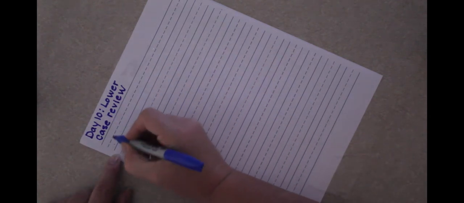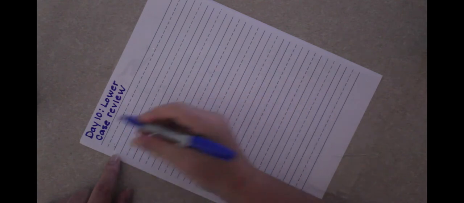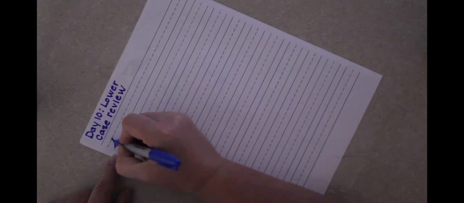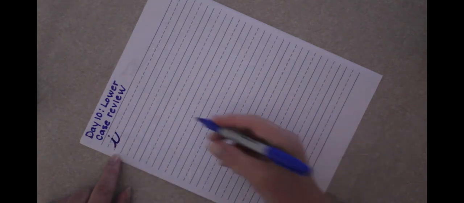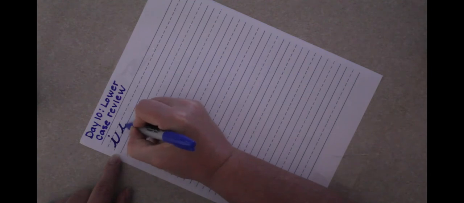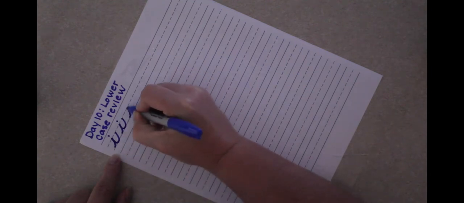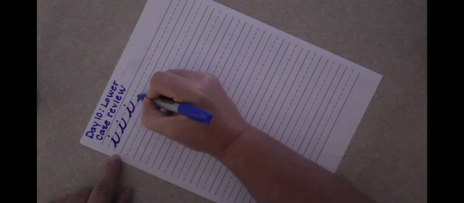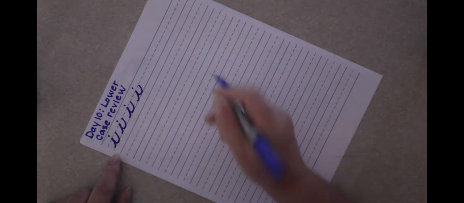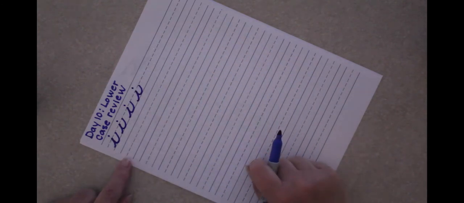So with our lowercase i, we start at the bottom line. We come up and touch the dotted line, come back down and put on a tail, and then our dot is last. So you can pause this video and practice making about 4 lowercase i's.